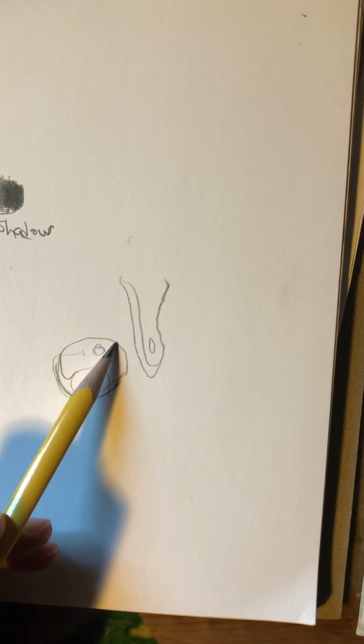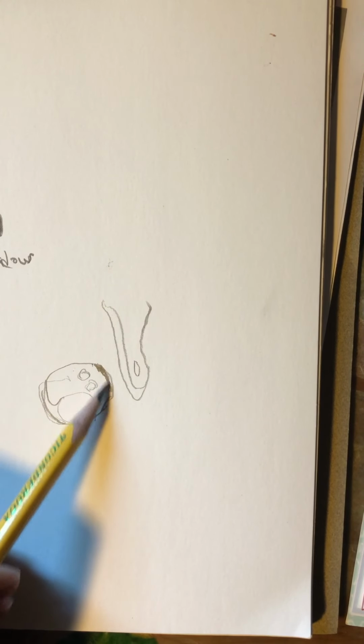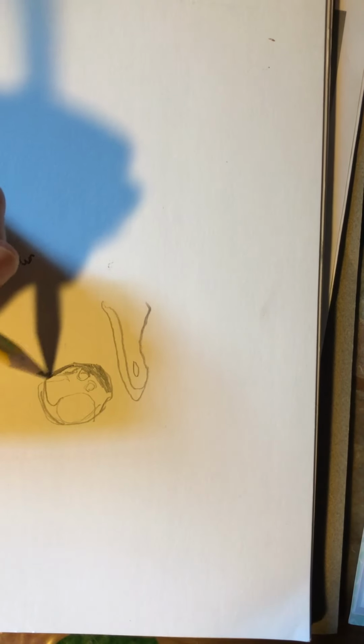So I'm going to start here. I'm going to work in this darker shadow value. Take my time, use the side of my pencil. Work around that circle, smaller raindrop, highlight, so that should not be any tone. The highlight is the reflection.